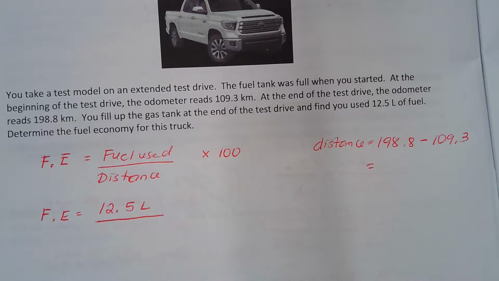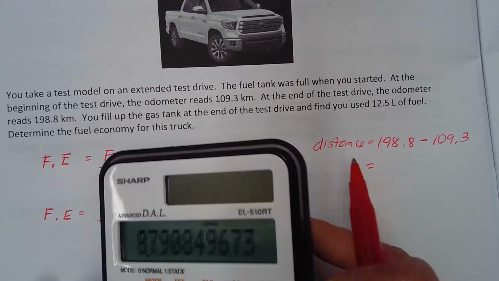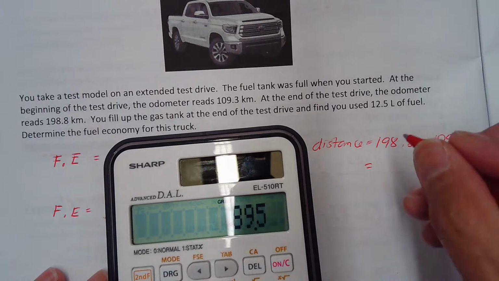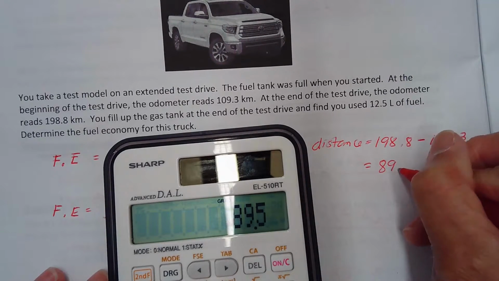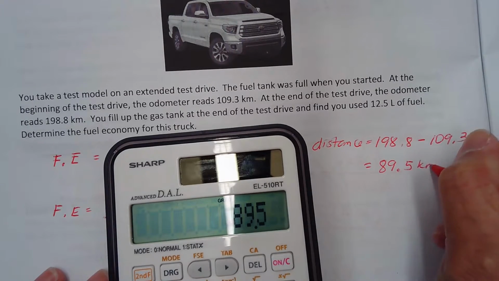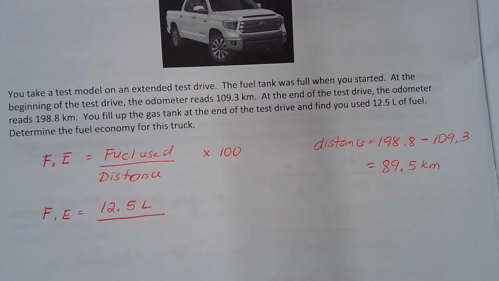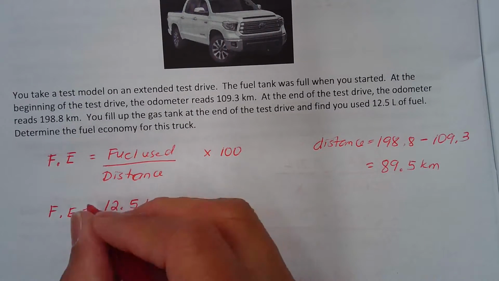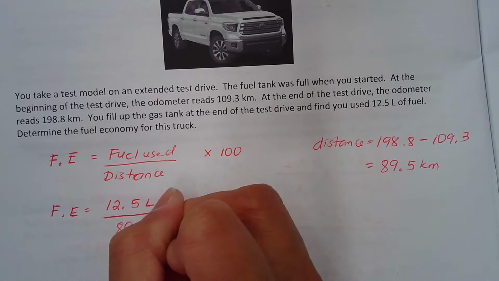The difference will be the amount of distance traveled. So 198.8 minus 109.3. The distance was 89.5. We talked about that yesterday. So now we're going to use that amount right here, 89.5.